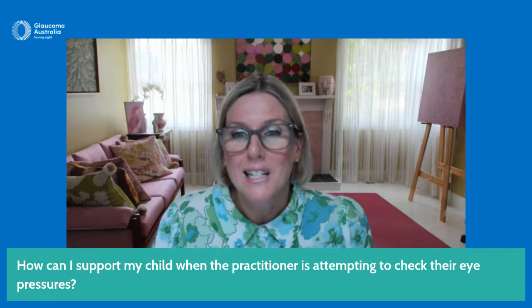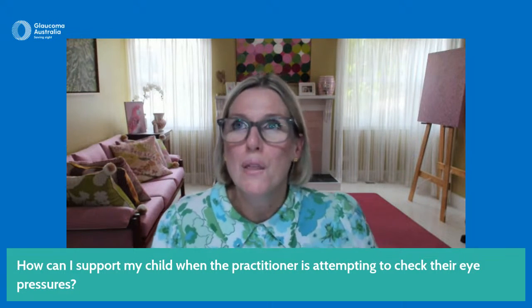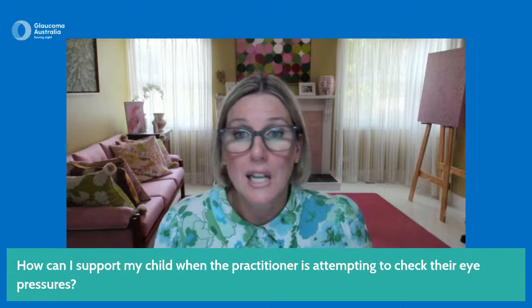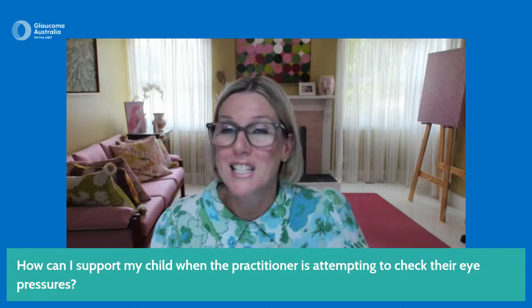How can I support my child when the practitioner is attempting to check their pressures? I think this can be a really stressful situation. I know it can be really hard. And the main thing is for you to try and just stay calm. Just try and stay calm. Even if your child's screaming, just try and stay calm.